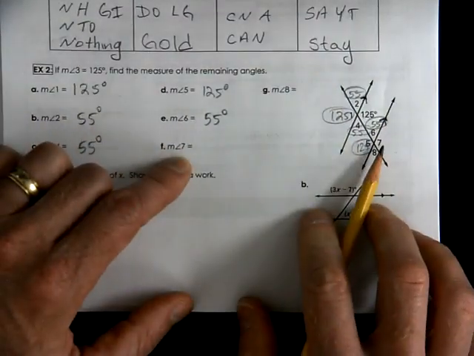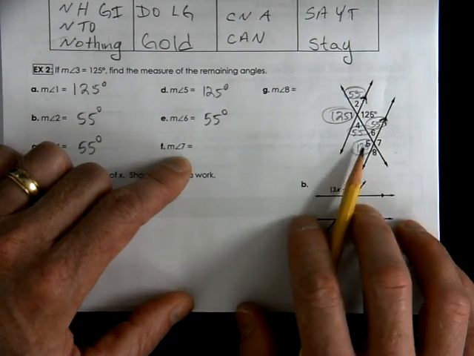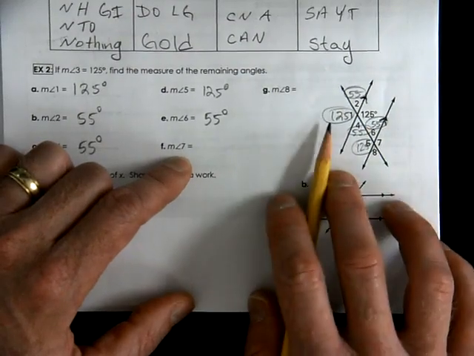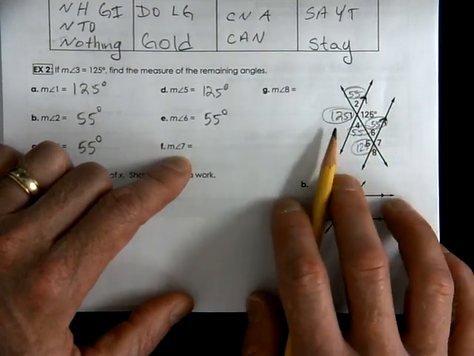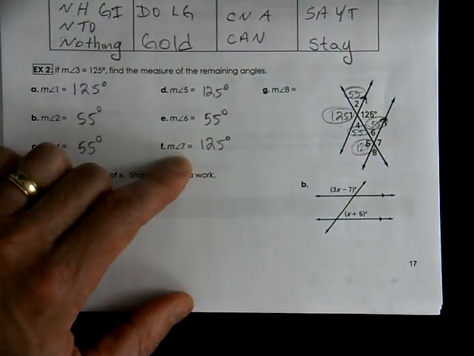Angle 7. Angle 7 is vertical with 5. Corresponding with 125. Alternate exterior angles with angle 1. Lots of different ways you could consider that to be 125.